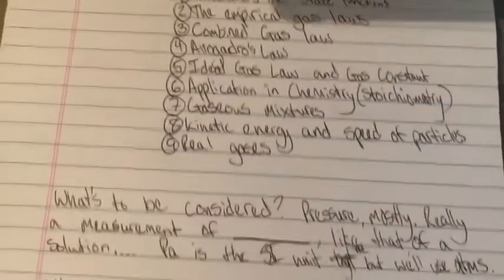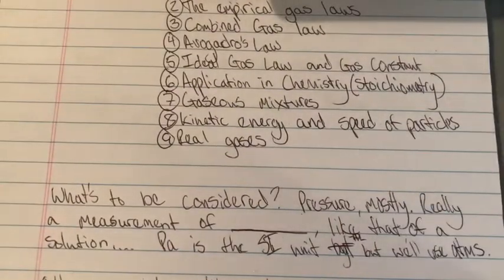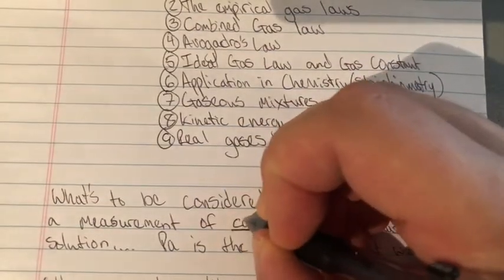Okay, so what's to be considered? Well, pressure mostly. So pressure is really going to be the gauge. That's going to tell you how much gas you actually have in a closed system. Okay, so really a measurement, again, of concentration.